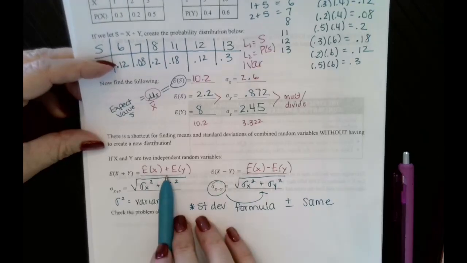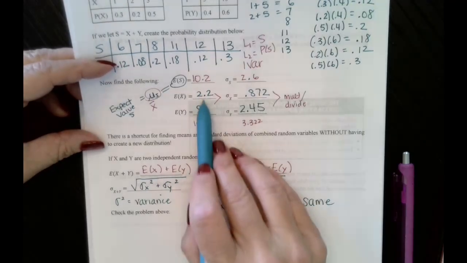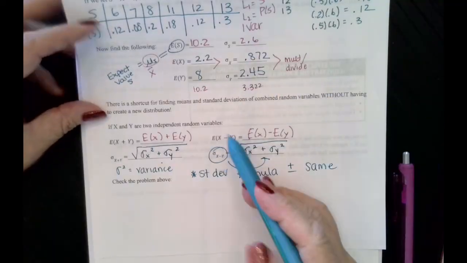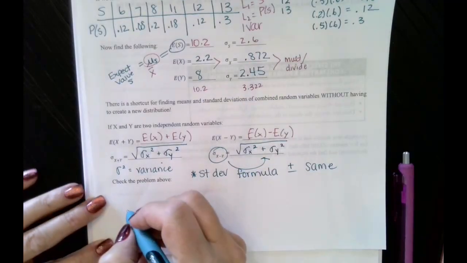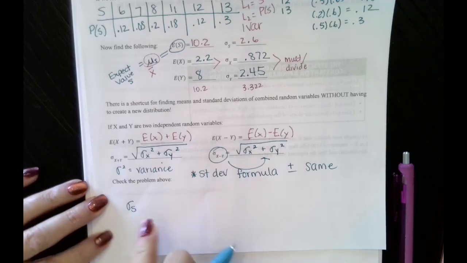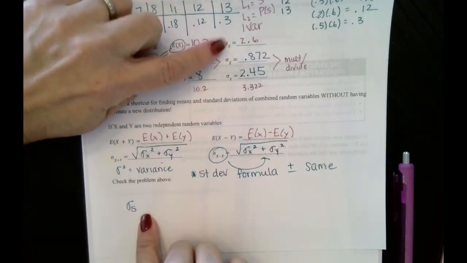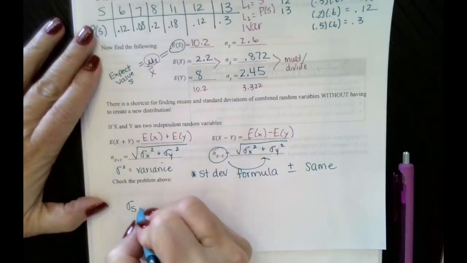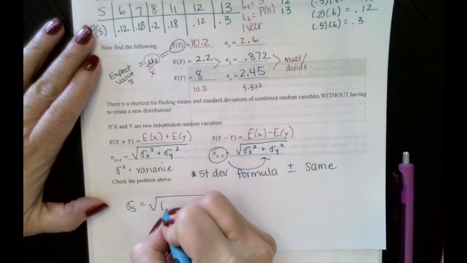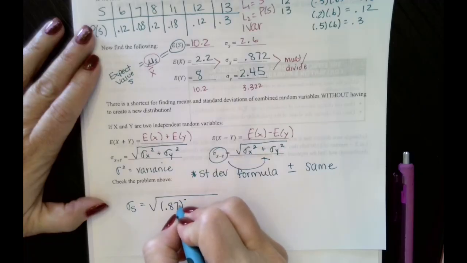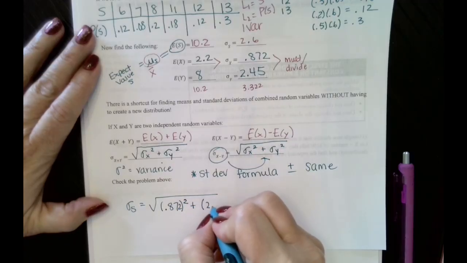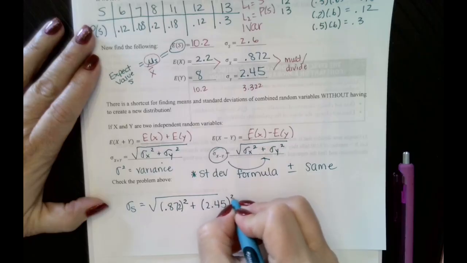Okay, so with this pink up here, when we're adding, we see this, but let's check this formula now and see if we can get 2.6. So I look at the standard deviation of S, because this is what I'm looking for, which is 2.6. I know it's going to be the standard deviation of X, 0.872 squared, plus the standard deviation of Y, which is 2.45 squared.